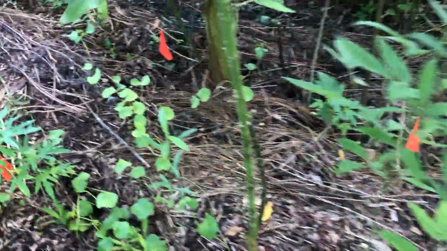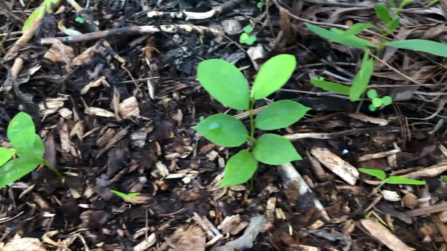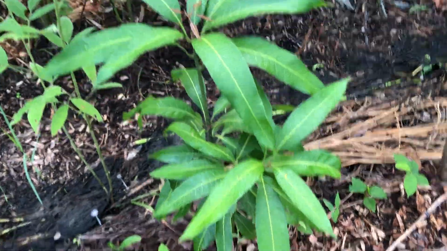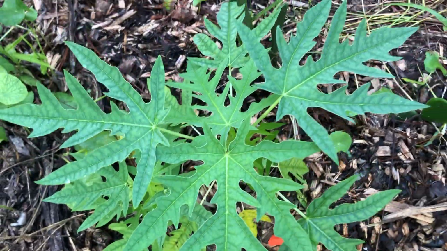This row, still working out the kinks, but I managed to get more guanabana, soursop seedlings in. Here's a mango coming up, shooting new growth. Another soursop, more soursop. Some papayas that are coming up here as well.